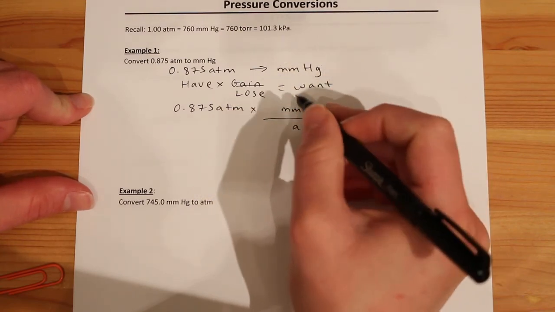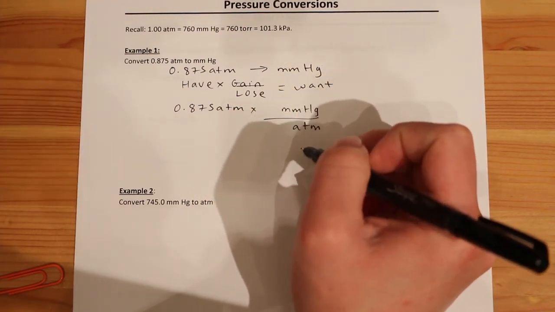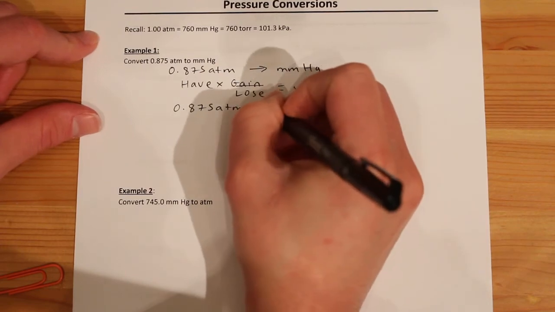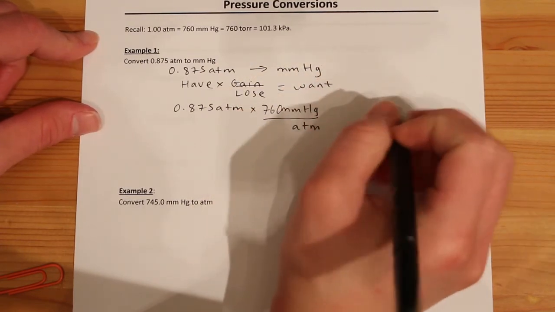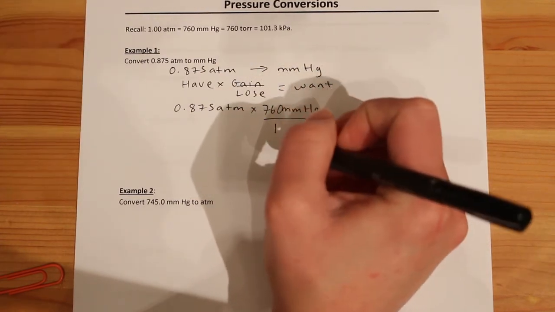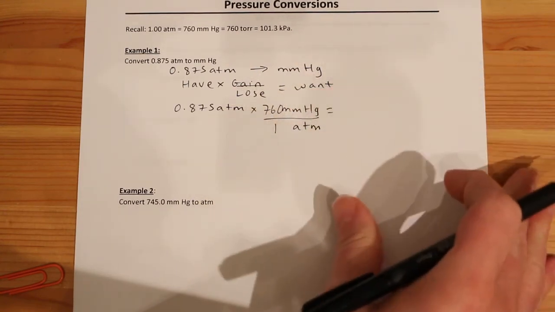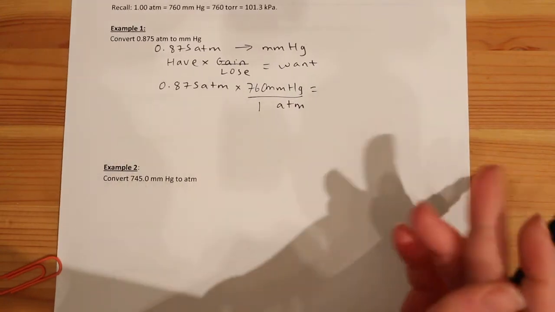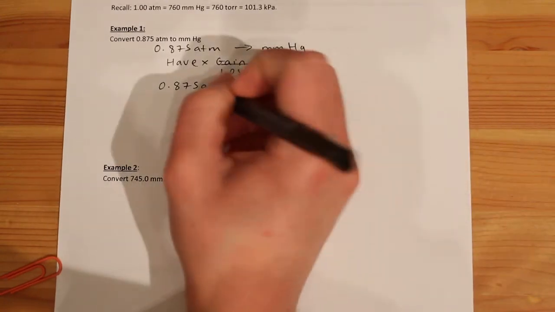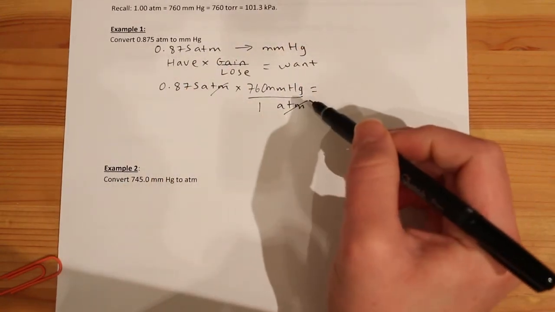So what we need to do is plug in our conversion. So we know it's 760 millimeters of mercury to 1 atmosphere. Once we do this conversion, the atmospheres are going to cancel, leaving only millimeters of mercury.